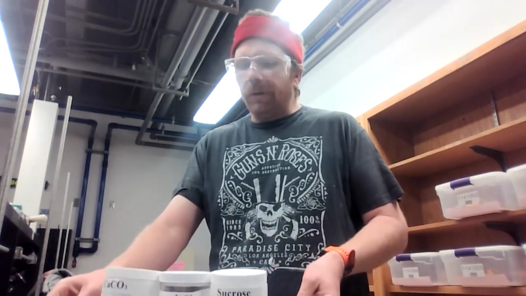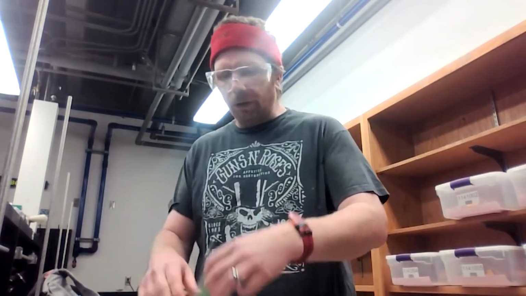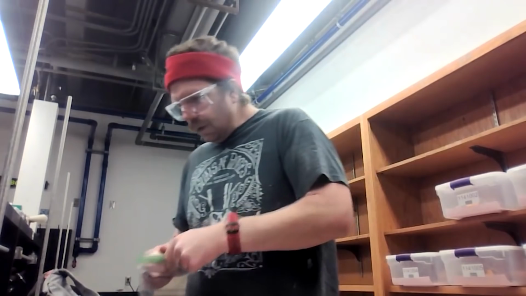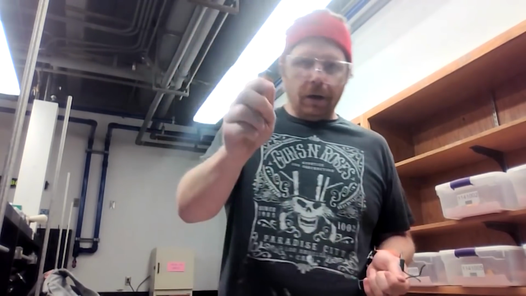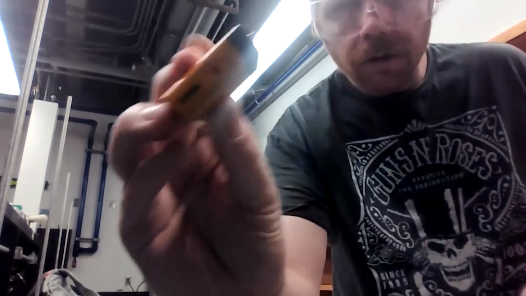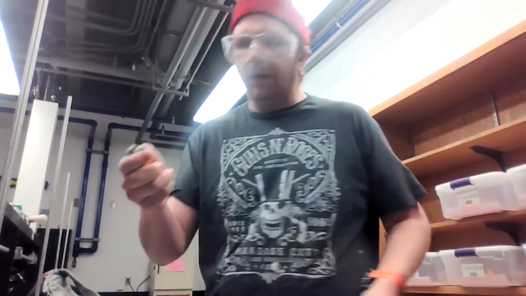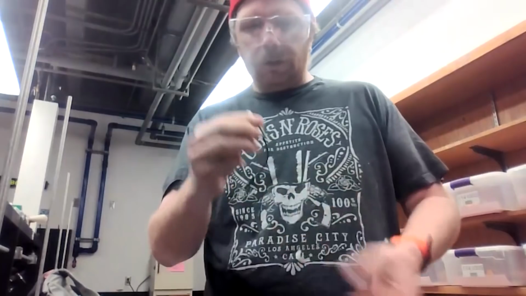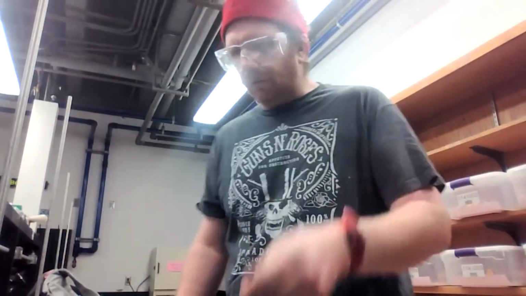But the way that we're going to be evaluating them is whether or not they conduct electricity. And the way that we're going to be doing that is with this setup right here. Now, what I have is a 9-volt battery. This 9-volt battery has a positive terminal and a negative terminal. I've also got this little strand of lights, these two lights, and I've got a piece of wire.